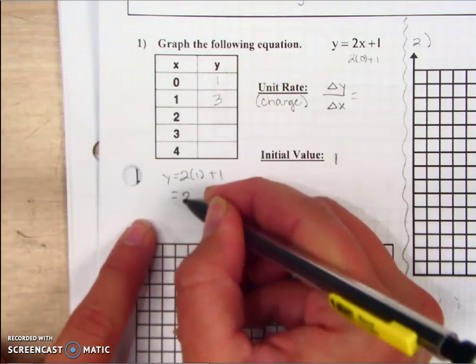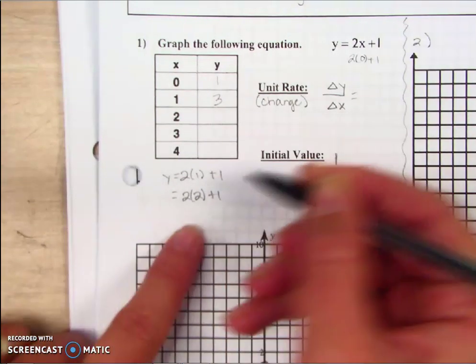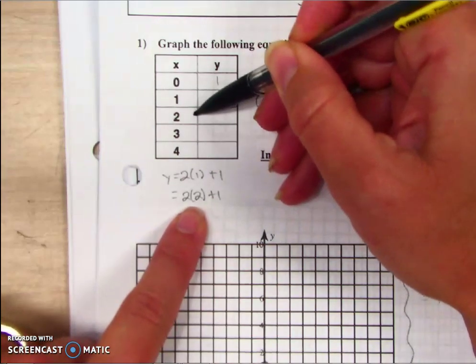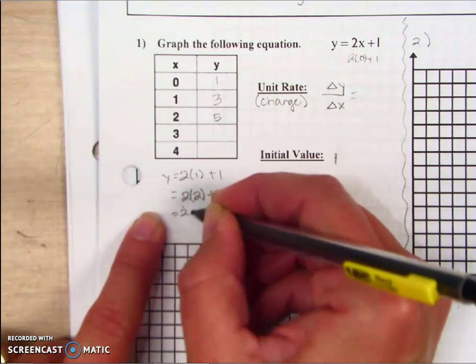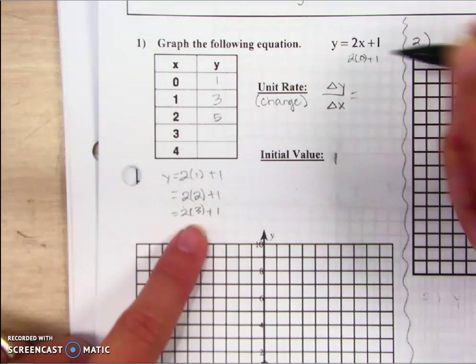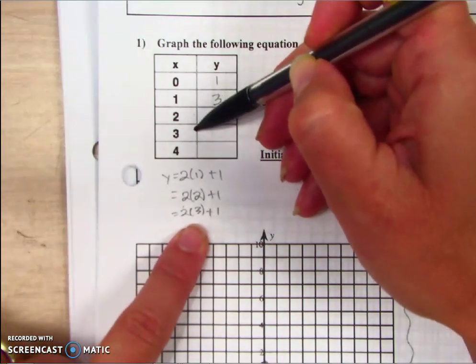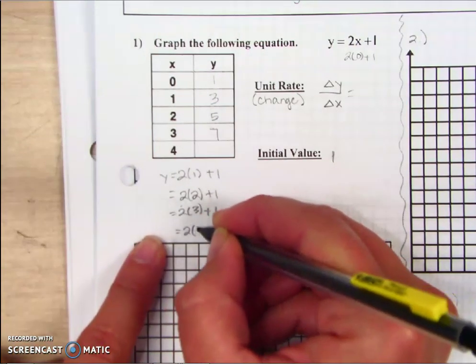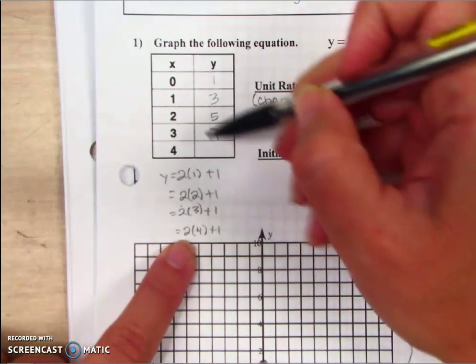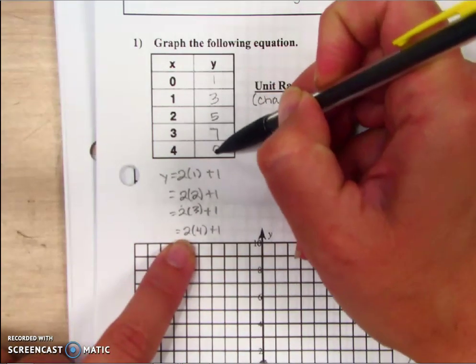How about the next one? 2 times 2 plus 1. 2 times 2 would give us 4 plus 1 gives us 5. How about 2 times 3? 2 times 3 plus 1. 2 times 3 would give us 6, plus 1 would give us 7, and it looks like they just want one more. 2 times 4 plus 1. 2 times 4 would give us 8, plus 1 is 9.